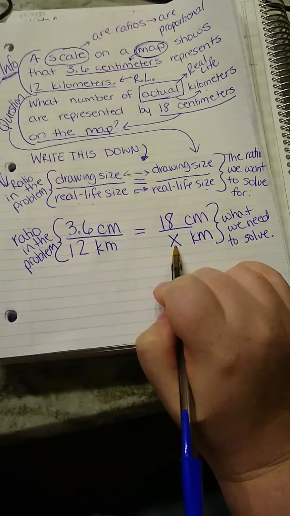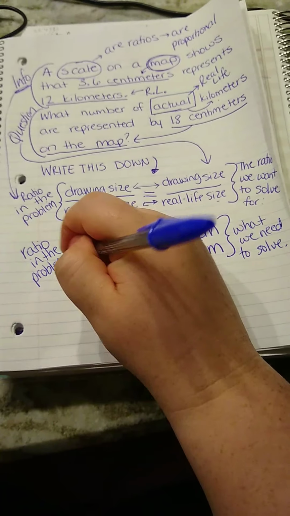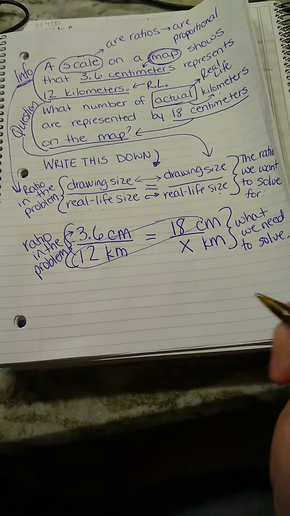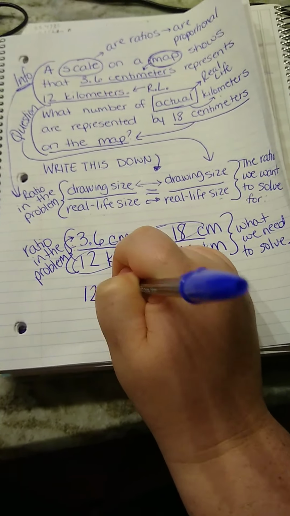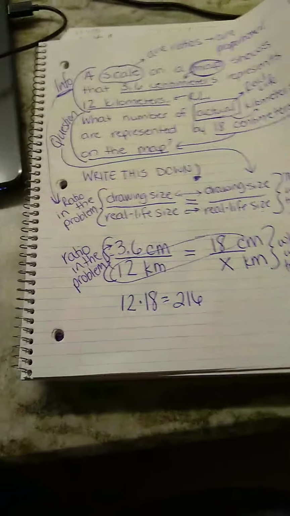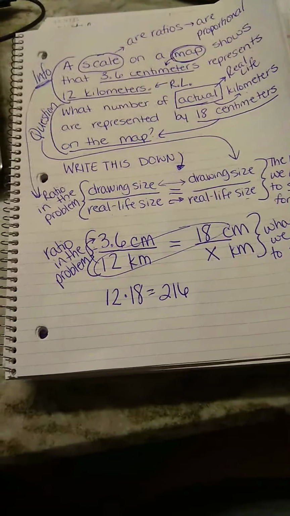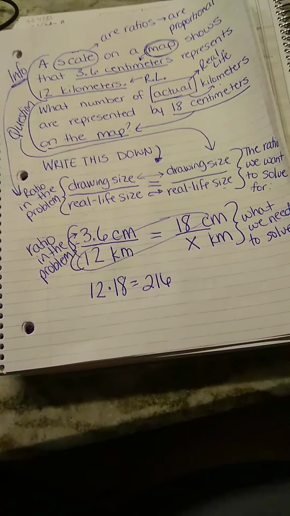And now we can use our handy dandy cross multiply and divide strategy to figure this out. So I'm going to take 12 times 18, and that gives me 216. And guys, I did not just pull that number out of my head. I Googled it before I started this video. Make sure you're using a calculator to help you.